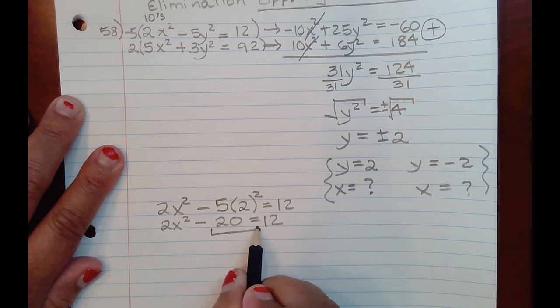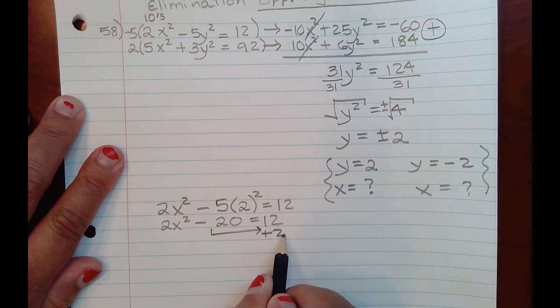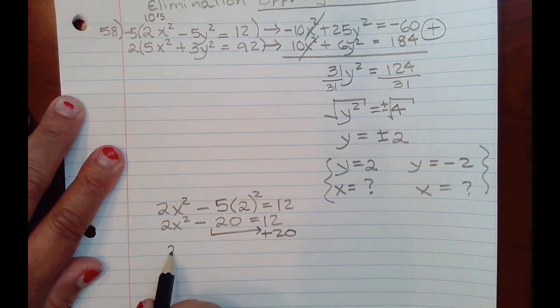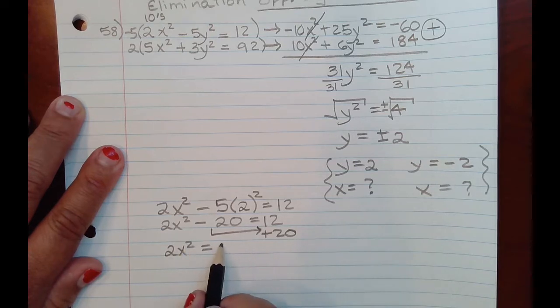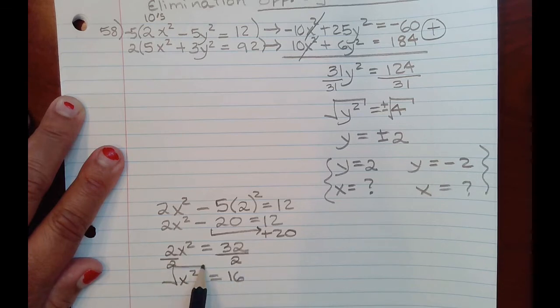I'm going to move this -20 over here, at which point it becomes +20. So it's 2x squared is equal to 32. I'm going to divide by 2 on both sides, giving me x squared equal to 16.